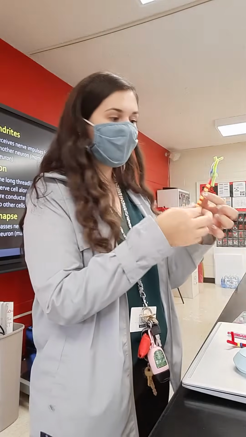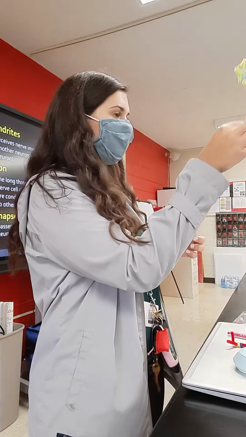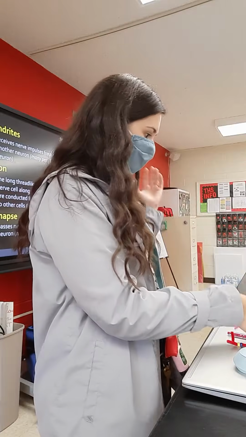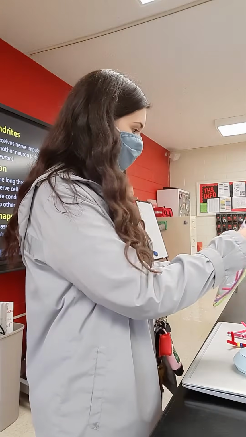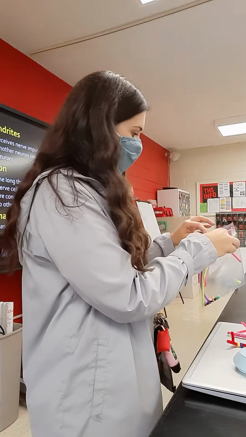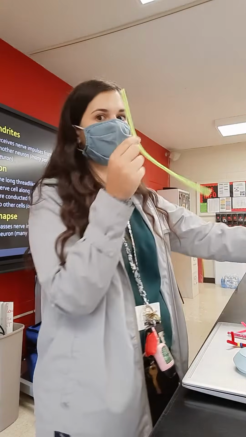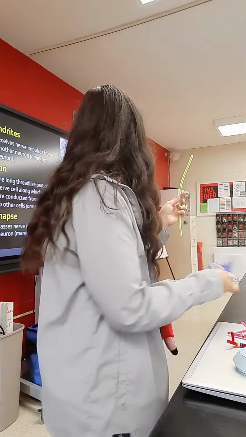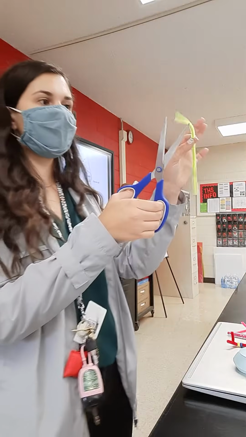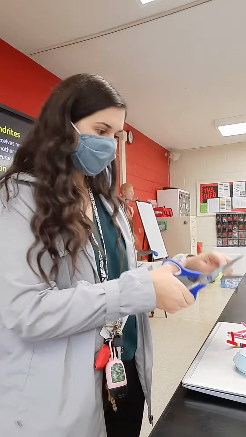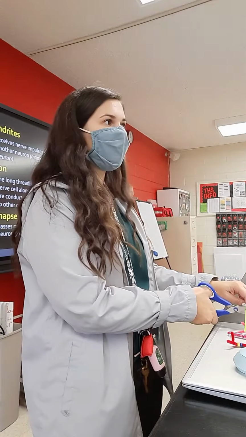Okay, so we're going to be making a model neuron that's going to end up looking something like this, because we're talking about all the different structures on the neuron. So the first thing I want you to do is take your green pipe cleaner and cut it into probably like 4 pieces, okay? Just evenly-ish. This does not have to be scientific.